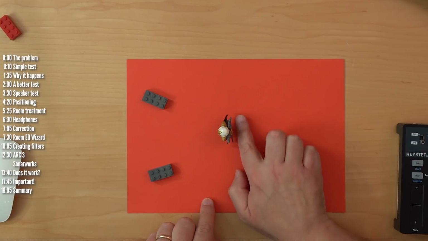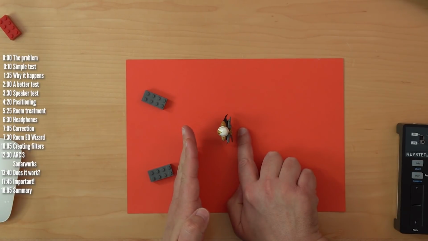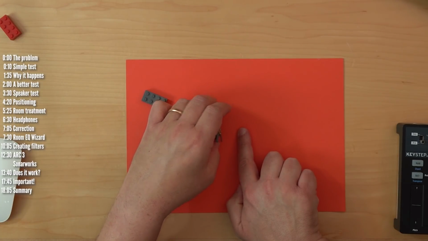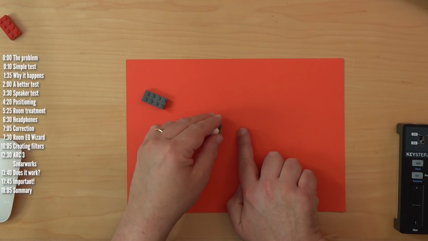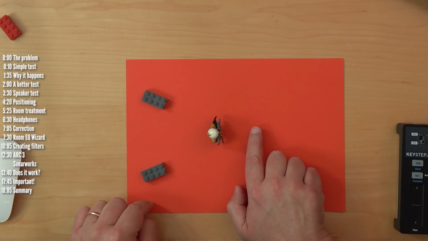So let's assume for a second that this is the 50% spot and this is the 25% spot. 38% is right smack between 25 and 50%. Let's just assume that this is it, and that this is an equilateral triangle.